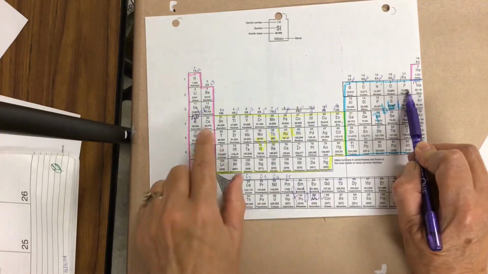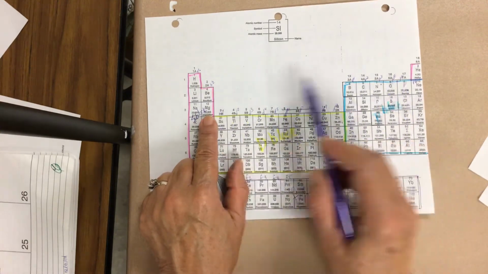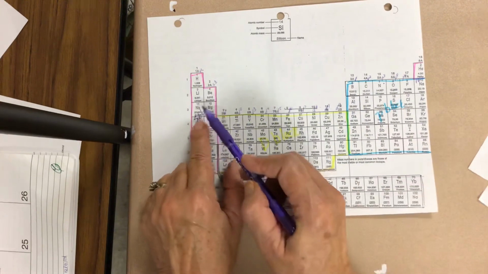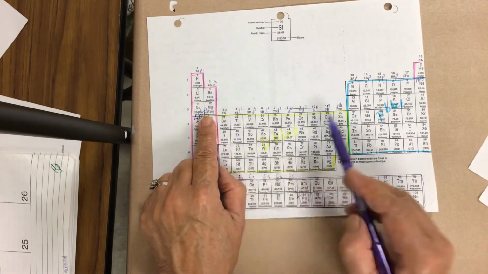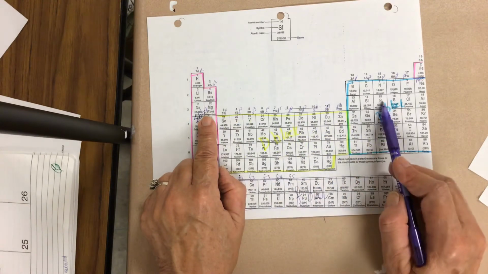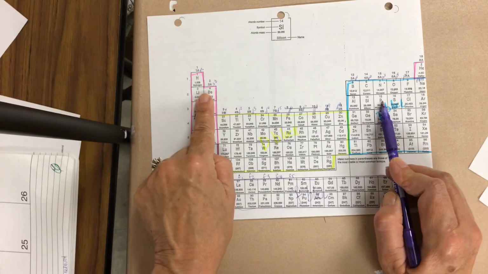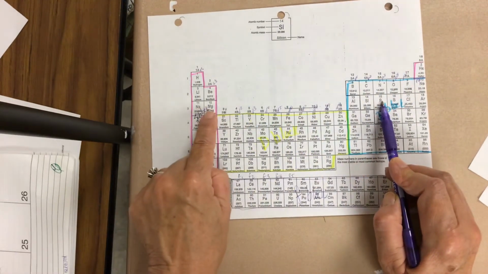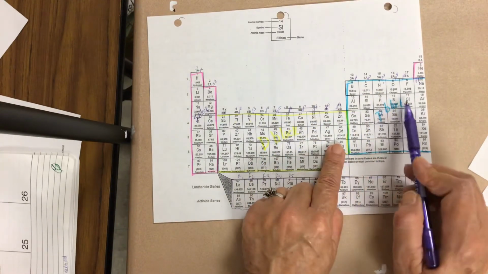Okay, so let's skip ahead and let's do magnesium. So we're going to skip sodium. 1s2, 2s2, 2p6, 3s2. So we're going to skip around and just choose different elements. So let's do phosphorus. So you'd say 1s2, 2s2, 2p6, 3s2, 3p3.